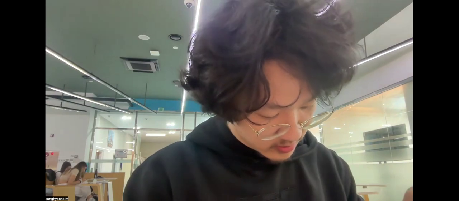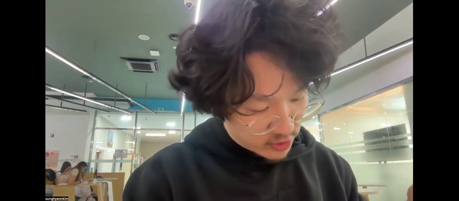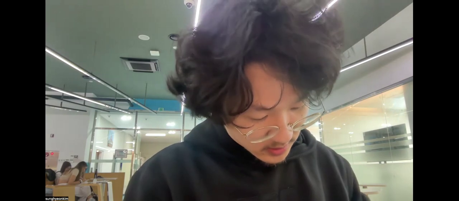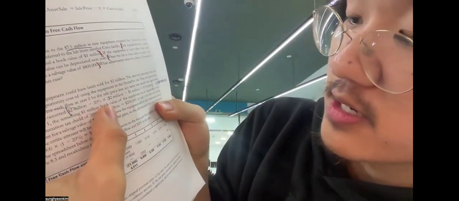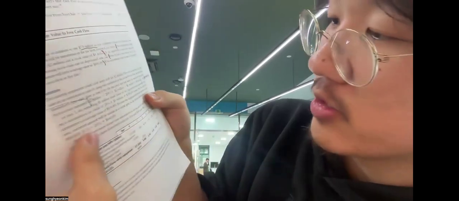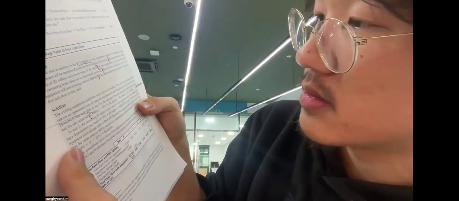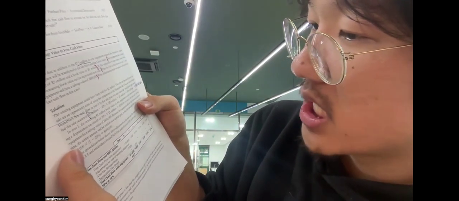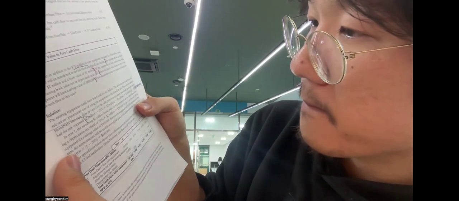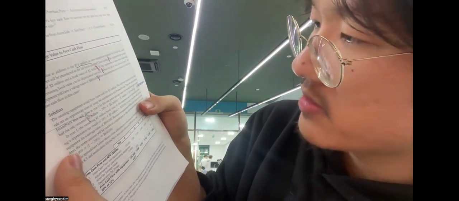And there was also a problem where we should calculate the opportunity cost, like 8.6, we should calculate opportunity cost first. When you calculate opportunity cost, what we should consider is that it could be sold for 2 million, but we should also minus 20% multiplied by (2 minus 1 million), because 20% is probably some kind of tax rate.